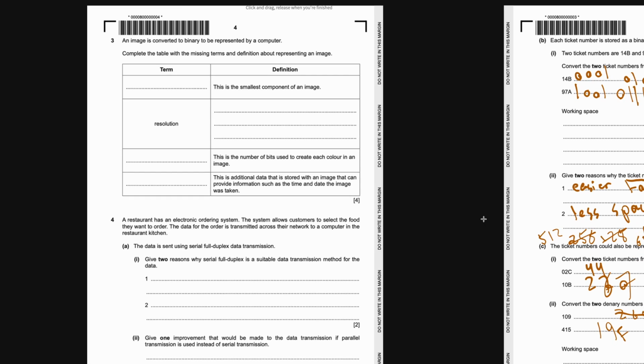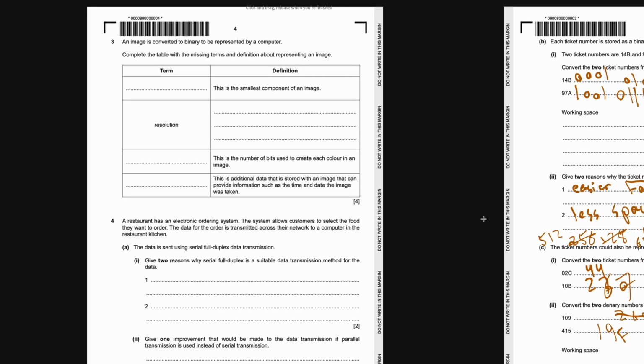So for question 3, an image is converted to binary to be represented by a computer. Complete the table with the missing terms and definition about representing an image. So this is the smallest component of an image. Well, the smallest component of an image is always the pixel. An image is just a bunch of pixels, right? So a pixel. In terms of the resolution, it is, well, the number of pixels, right? This is a bitmap image. The resolution is basically the number of pixels on the width multiplied by the number of pixels on the height, right? So this is the resolution.